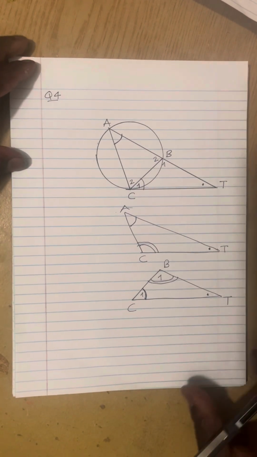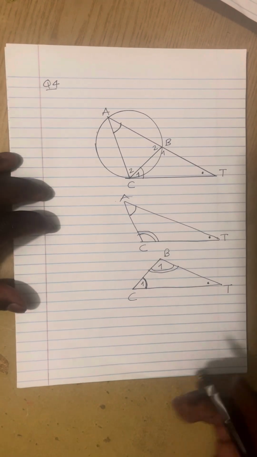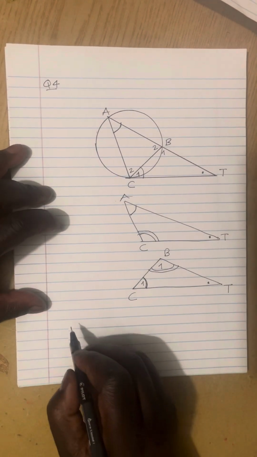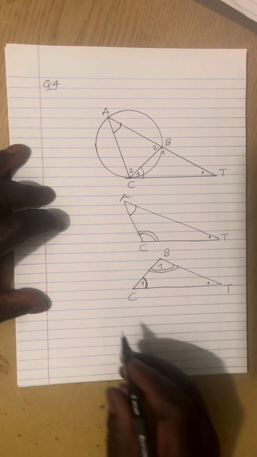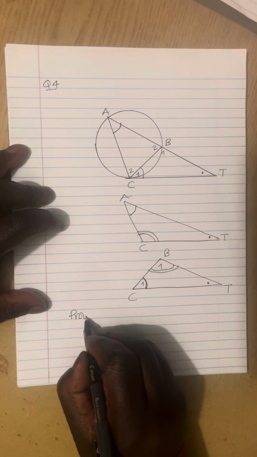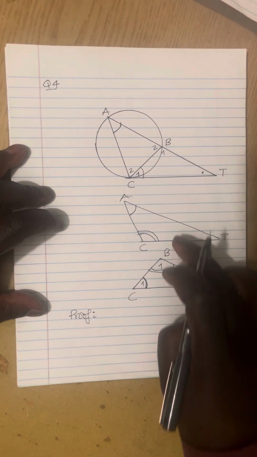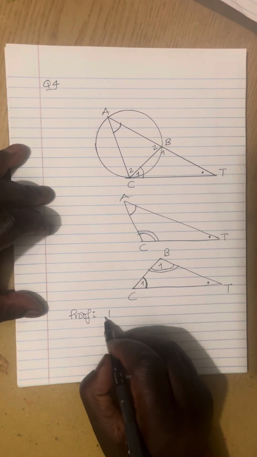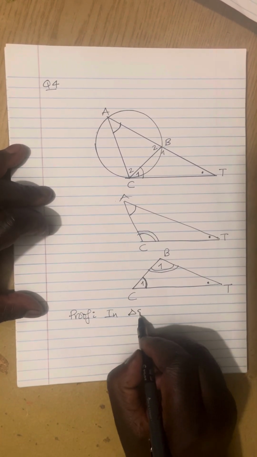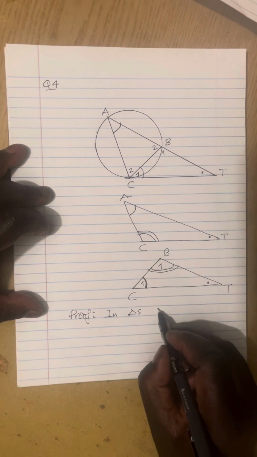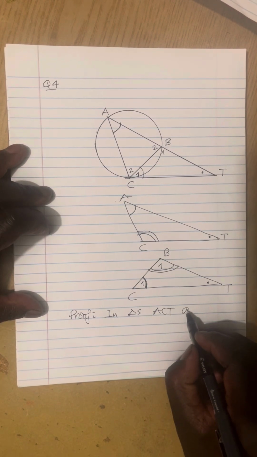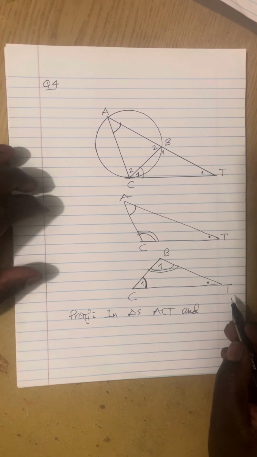So let's set out the proof as follows. So we are going now to say, no need for construction here. We're going straight to proof. And then we mention the triangles, these 2. In triangles ACT, and now watch how I'm naming these triangles.